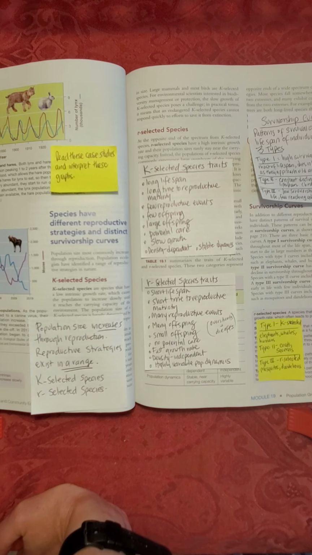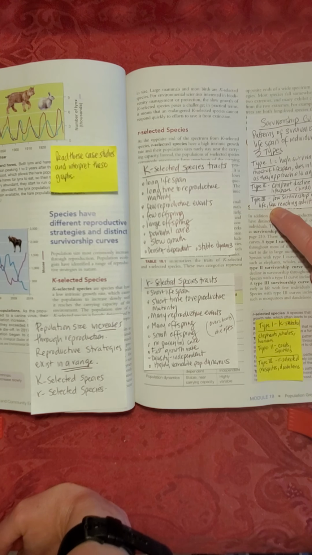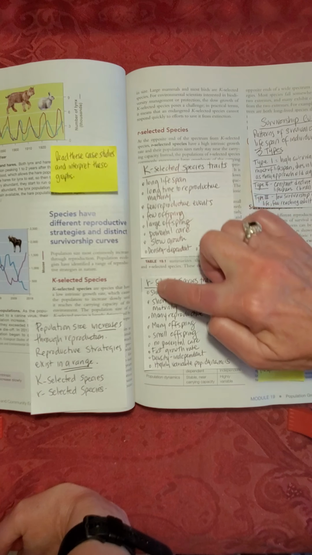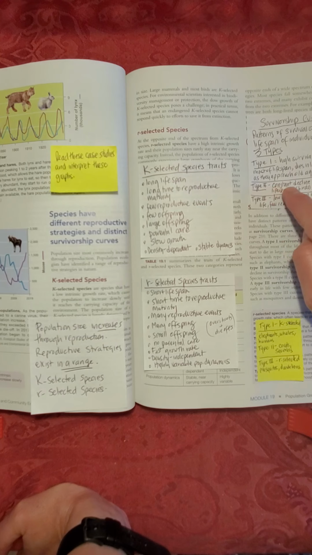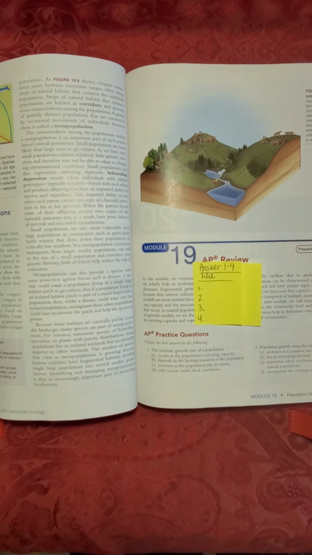Okay, so the type 1 curve has high survival throughout most of its lifespan and dies in large numbers as they approach old age, which obviously sounds like humans, right? And type 3 has low survivorship early in life, few reaching adulthood. You could think of dandelions maybe for that. And then in between, because remember I said there's a continuum of these, we have the type 2, which is constant decline throughout their lifespan. Corals and squirrels and birds sometimes are considered that.